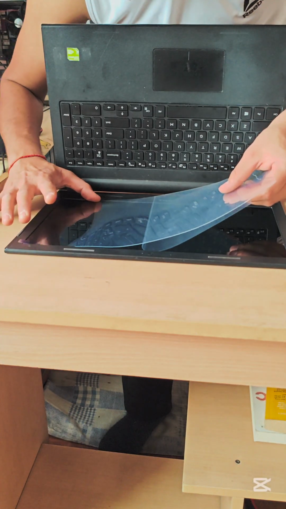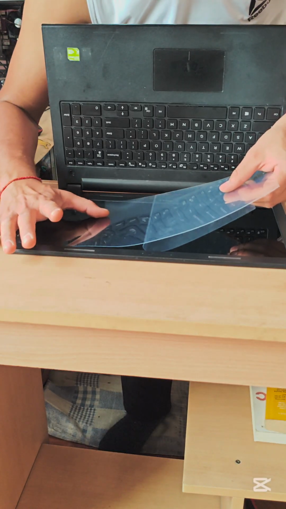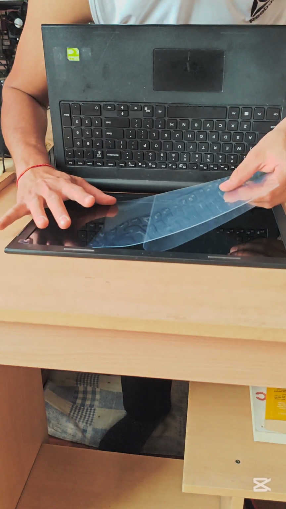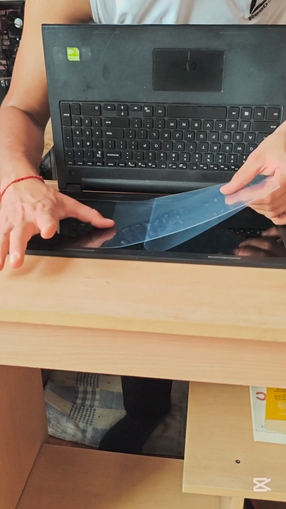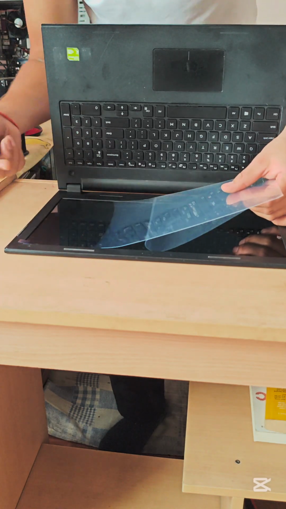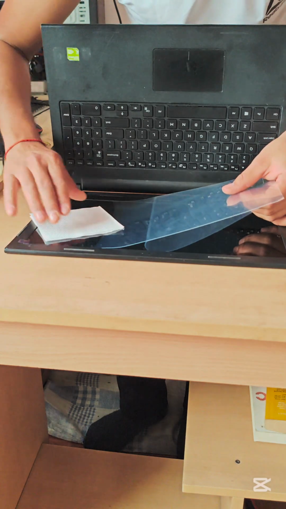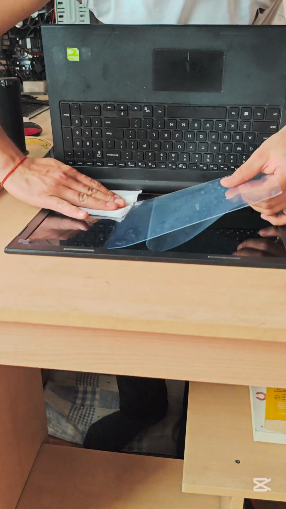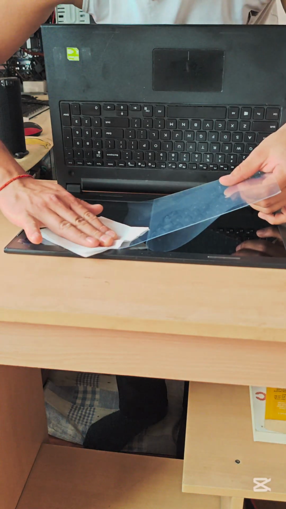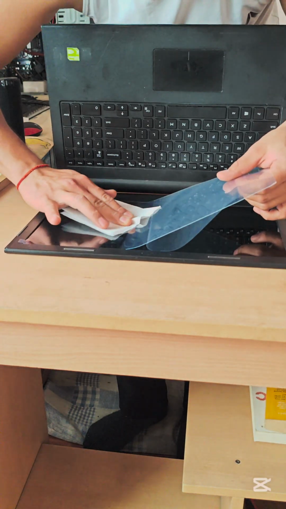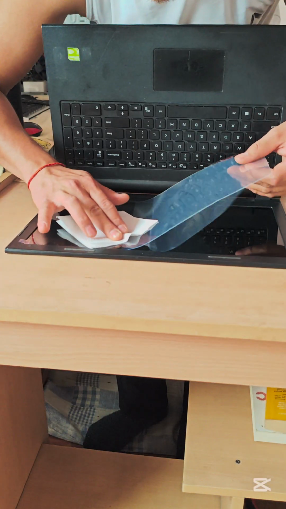Let's continue this. I'm using my hand, you can use any of that equipment, just like this one, so that there will be no scratch.